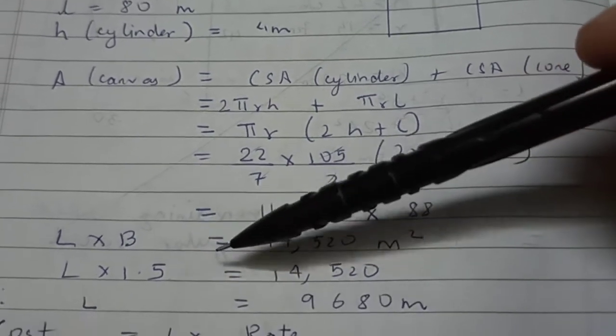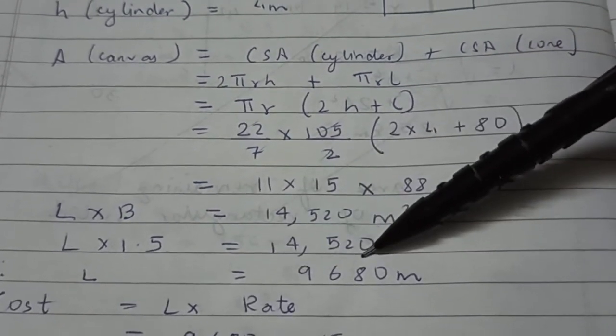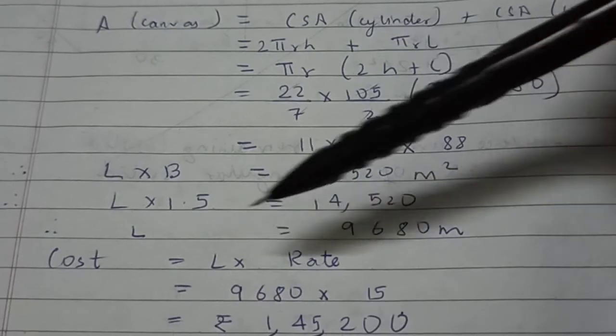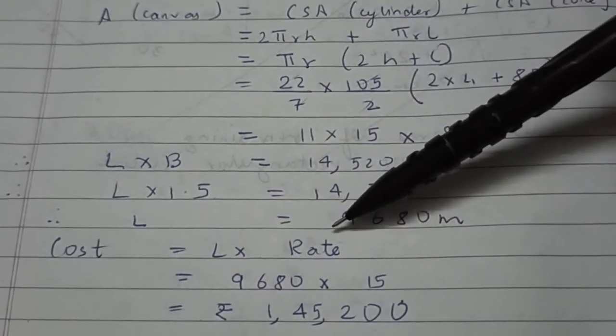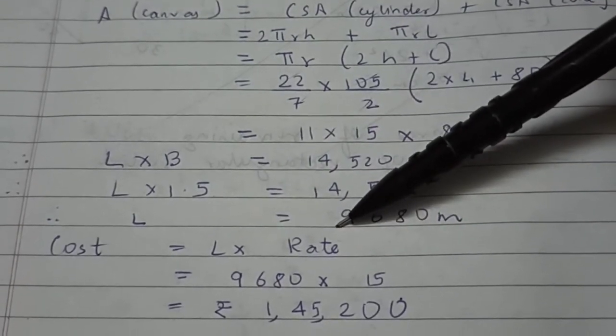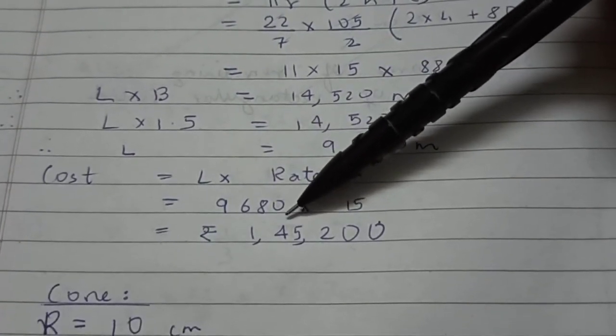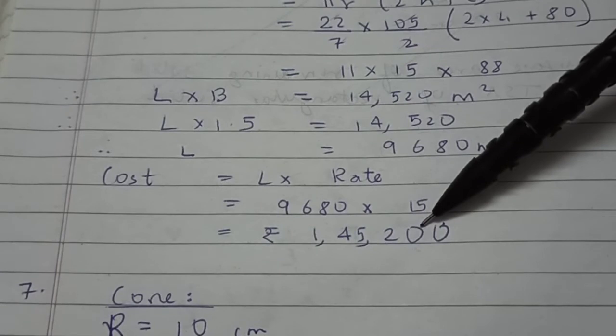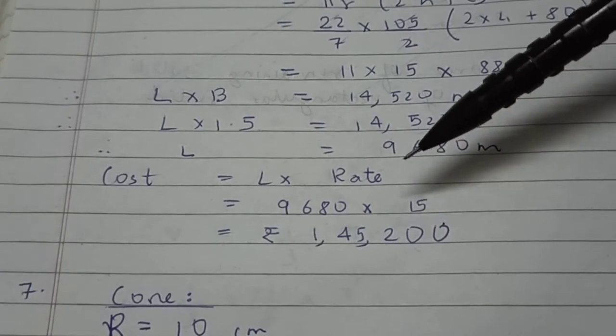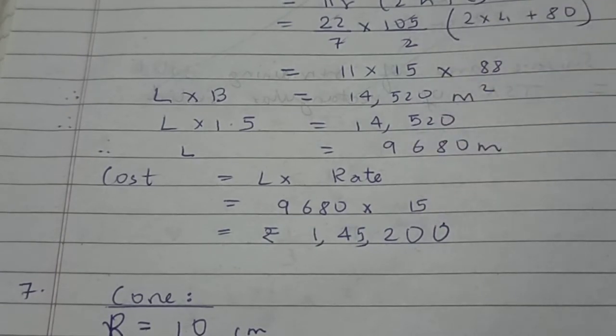So we can find the length to buy from the shop, and the cost will be this length into the rate. Notice how the rate is per meter, so it will be multiplied by the length, and it will cost 1,45,200 rupees to make the tent. So make sure that your circus is a hit to cover up the cost of the tent and other things.